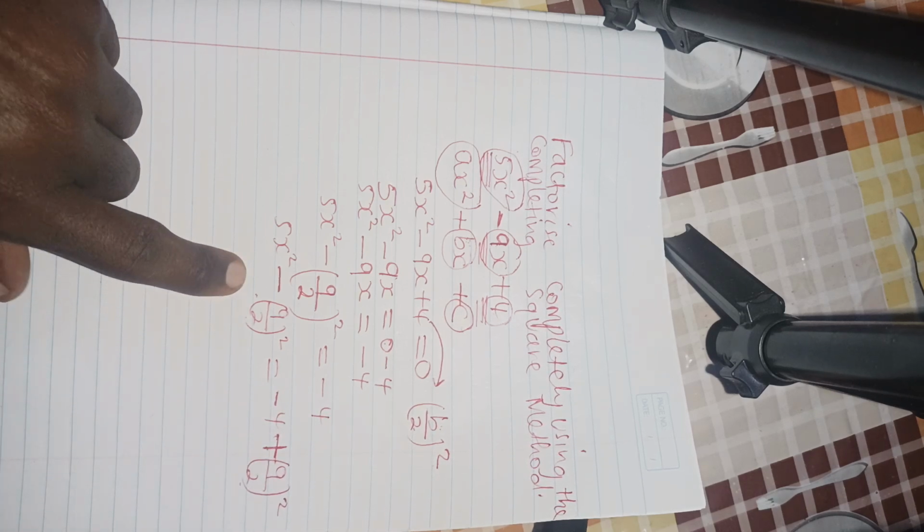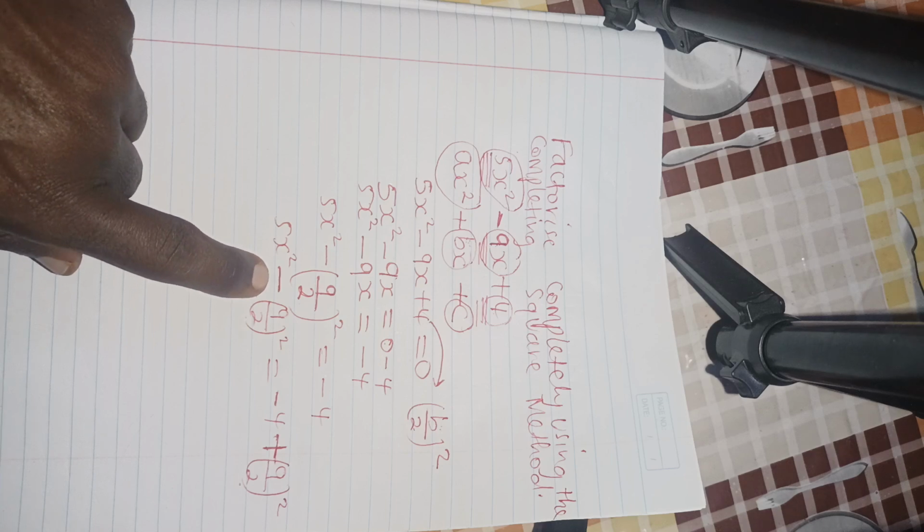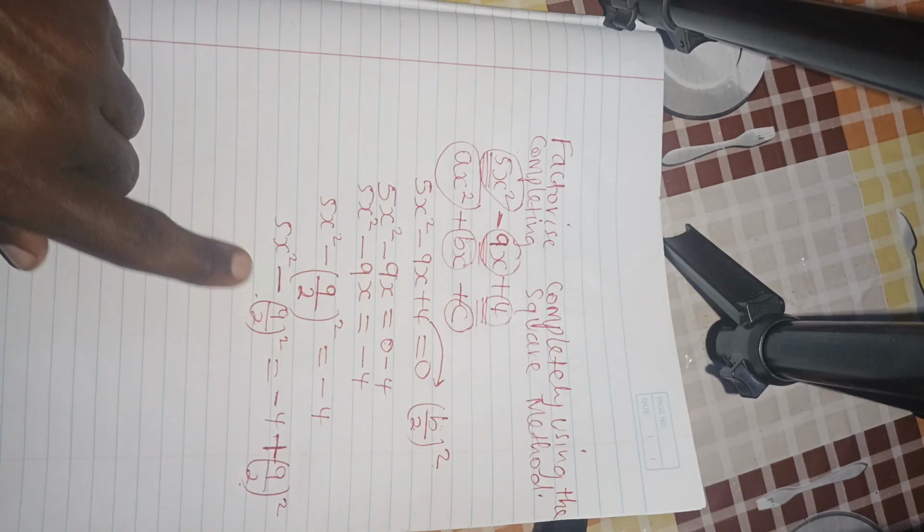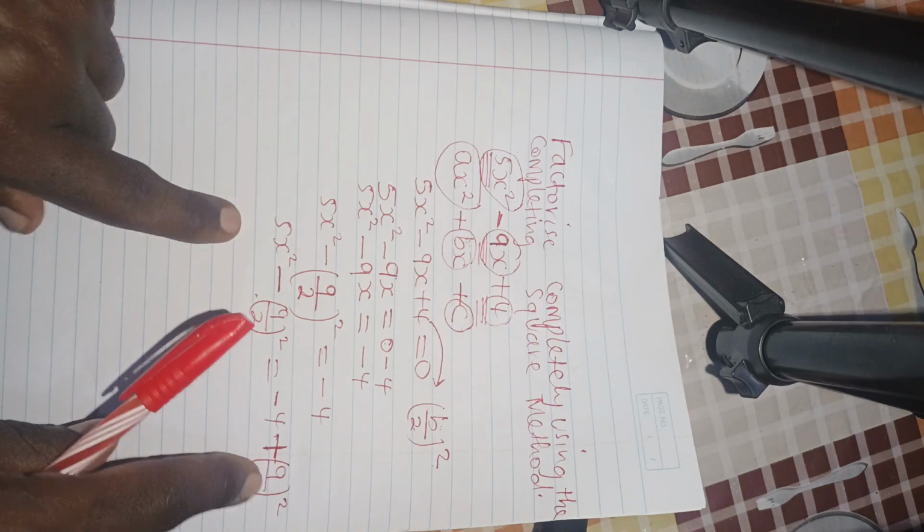In terms of completing the square, we don't bother so much about the sign just before the b. If you divide by 2 and then square, you must always add. You are completing the square.